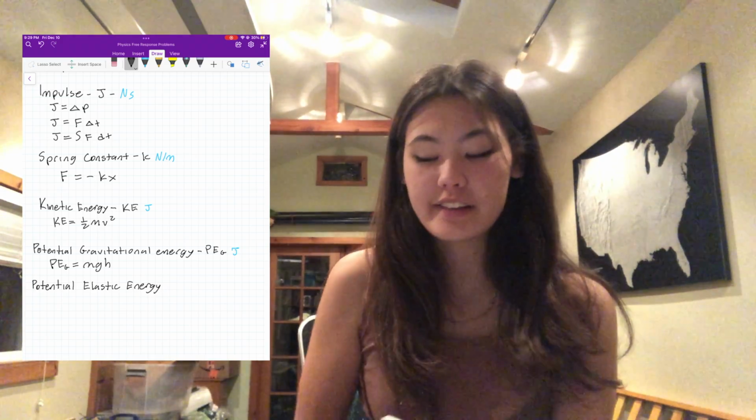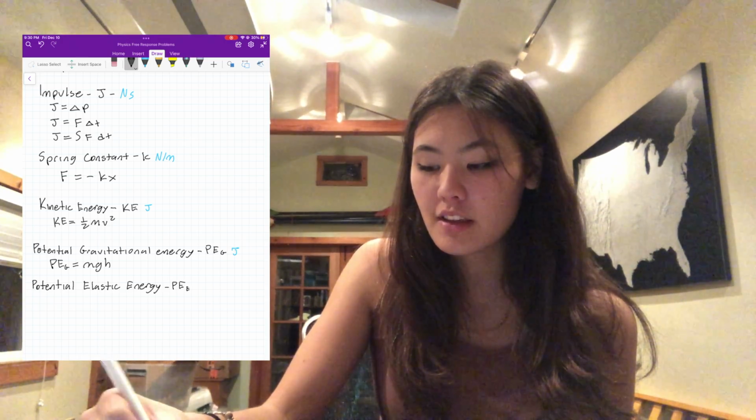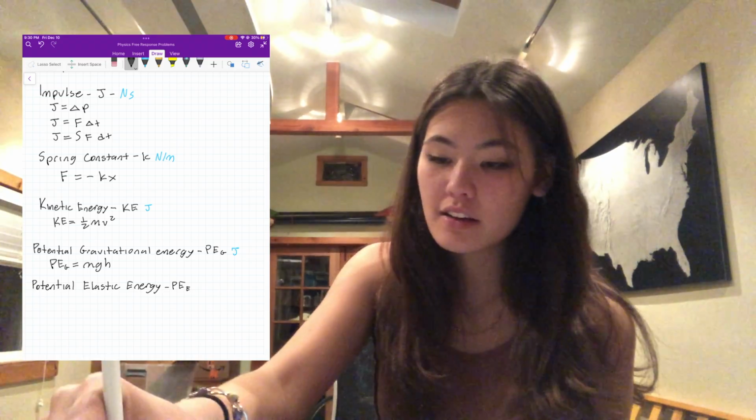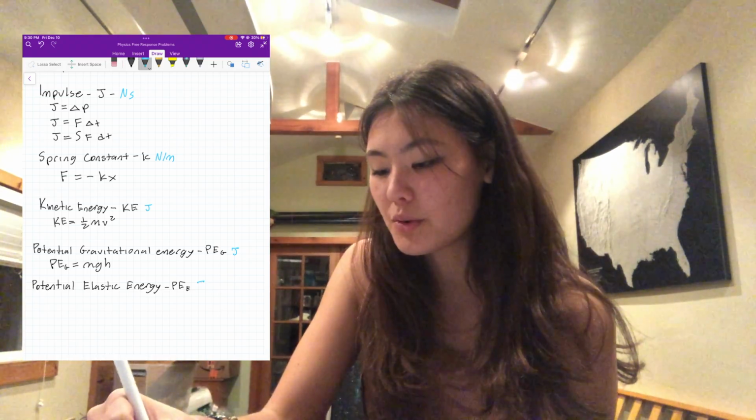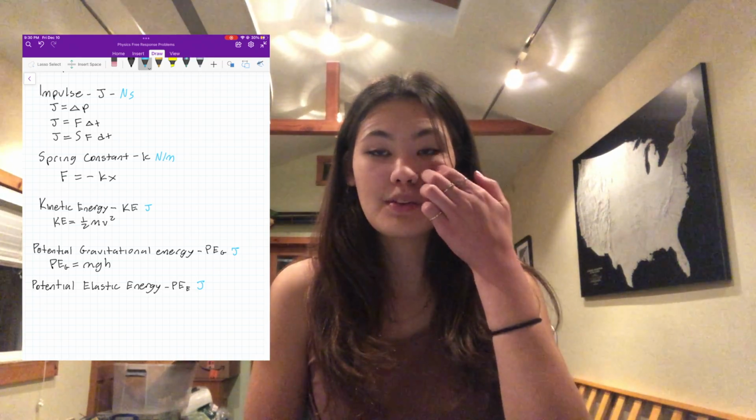And potential elastic energy is given as PE with a subscript E for elastic, and its units are also joules, as is all the energy units. And potential elastic energy is the energy stored in typically a spring once it has been deformed, so either due to a stretch or a compression.